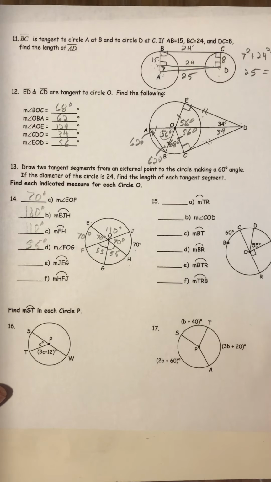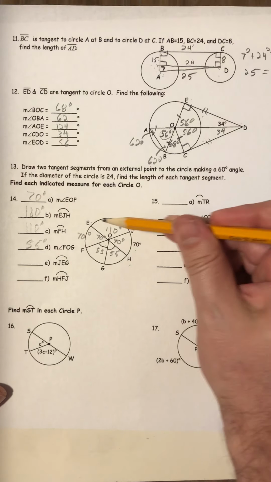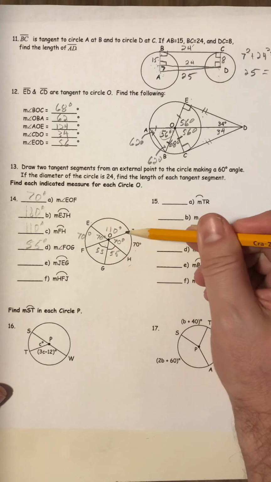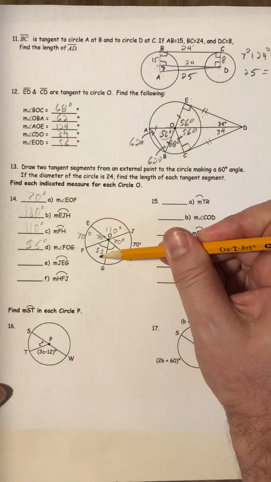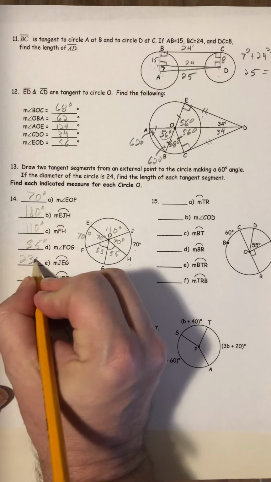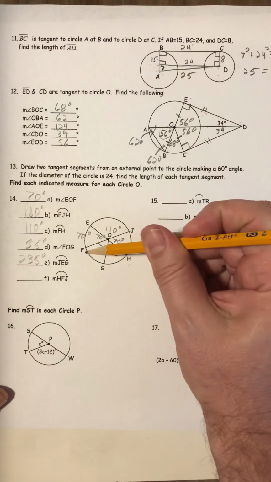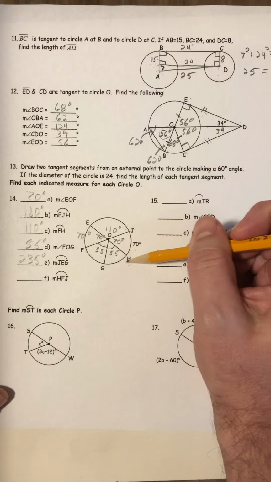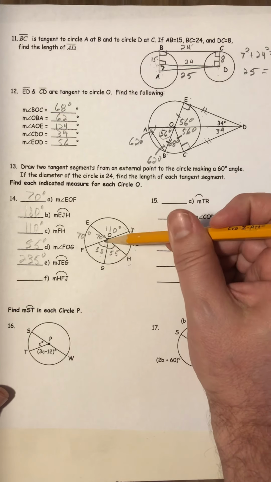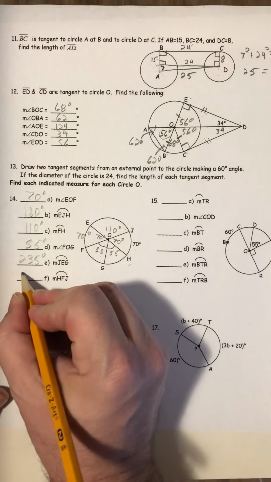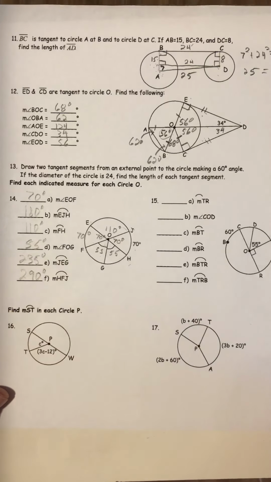Arc JEG, that's that major arc. I'm going to add 180 plus 55. That's going to give me 235 degrees. And then major arc HFJ, I can take the 180 plus 110, and that's going to give me 290.